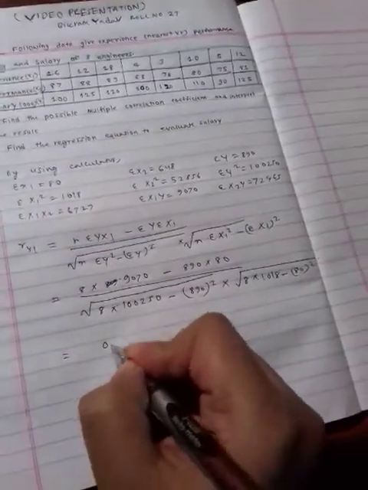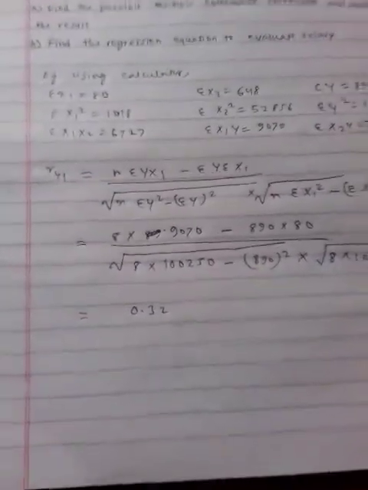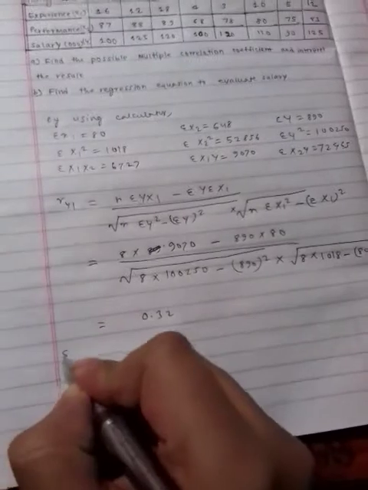Now it is 0.32. By using the calculator we can calculate it. It is 0.32.